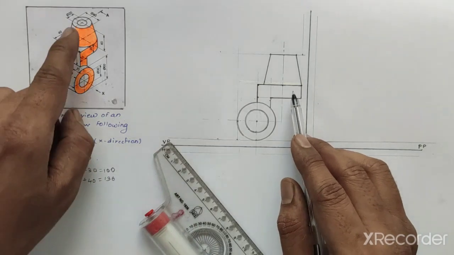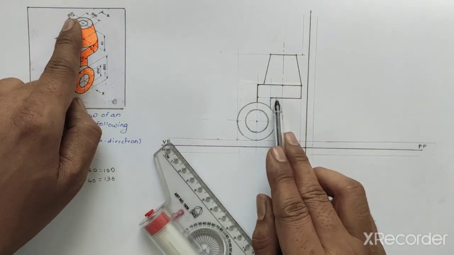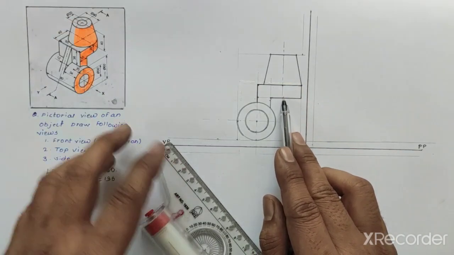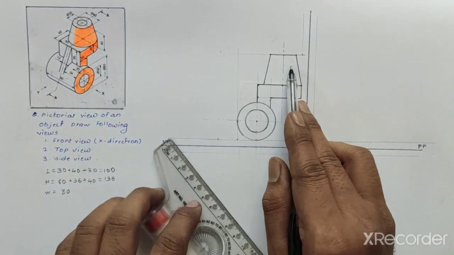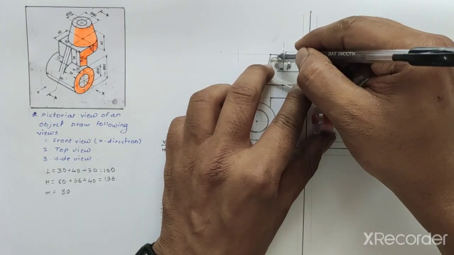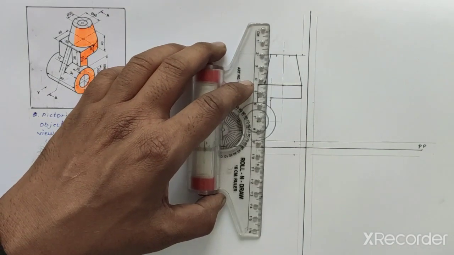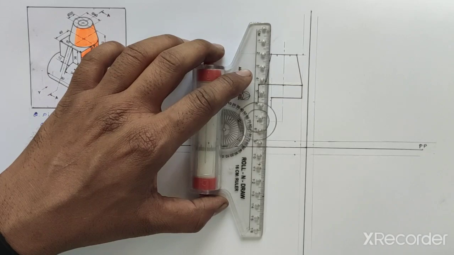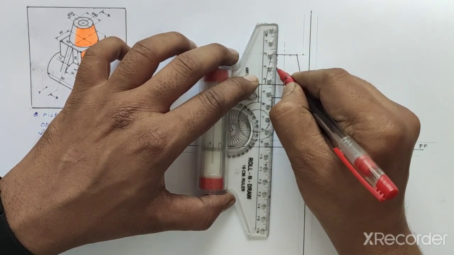Then the internal hole having diameter 20. From the center line the hole appears throughout the object, total 20 mm diameter. Take the radius, 10 mm: 10 mm for this side, 10 mm for this side, and draw the dotted lines throughout the object.